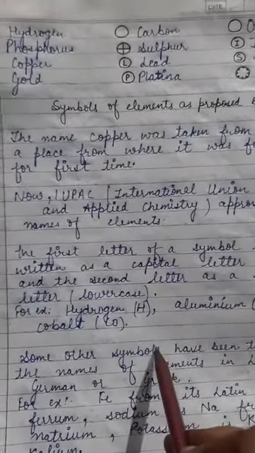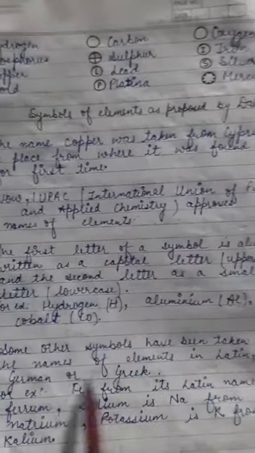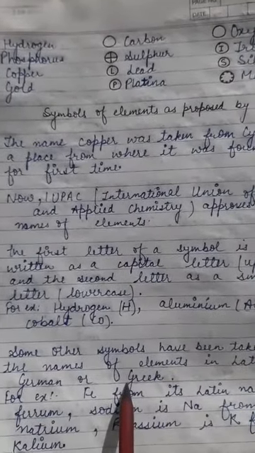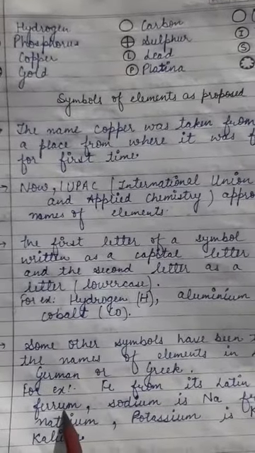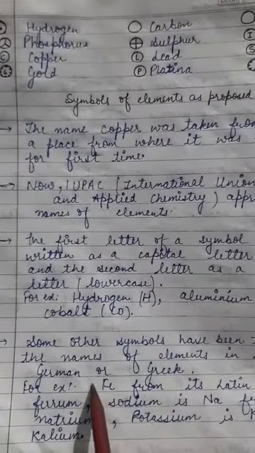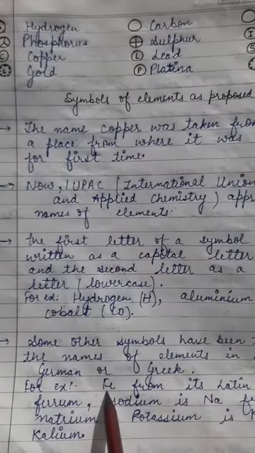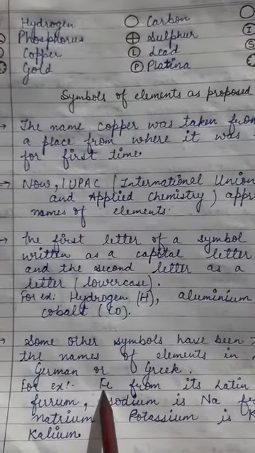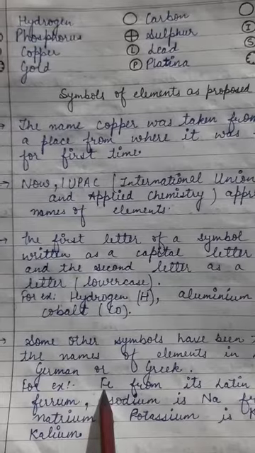कुछ एलिमेंट्स ऐसे भी थे जिनके जो नेम्स हैं वो लैटिन, जर्मन और ग्रीक लैंग्वेजेस से भी लिए गए हैं. For example, Fe from its Latin name, that is ferrum. Ferrum is the Latin name of ferrous and the iron symbol is Fe.